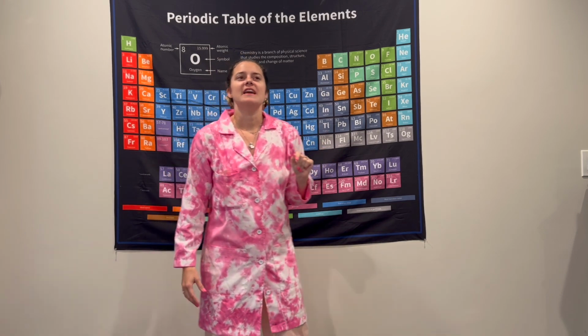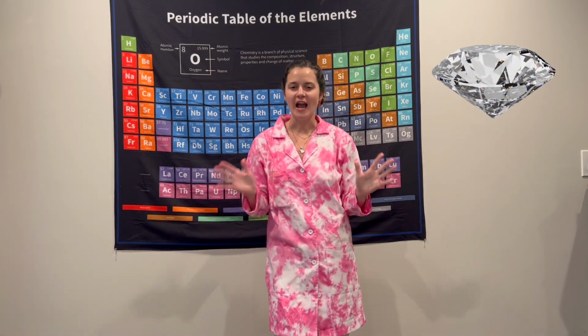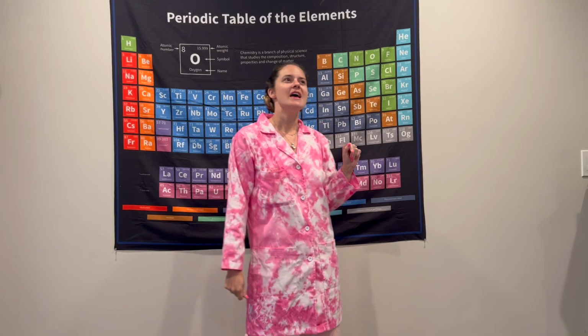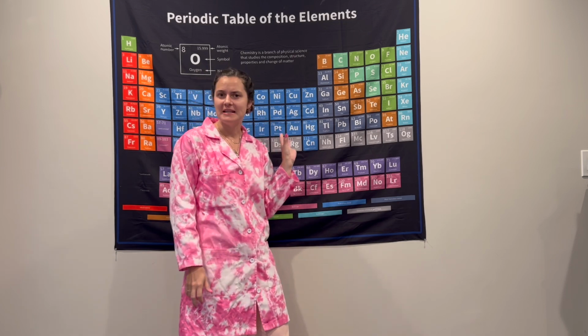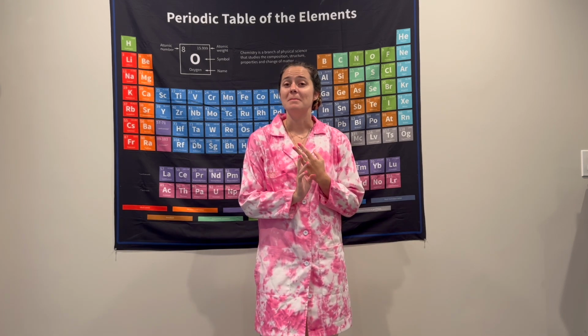So think of things like, is it shiny? We think of luster. Is it malleable, so could it bend? Each element, some are bendy, some aren't. Is it hard? Is it soft? These are all physical properties. We also want to think of density, and its boiling point. And lastly, what we're going to talk about today is melting point.